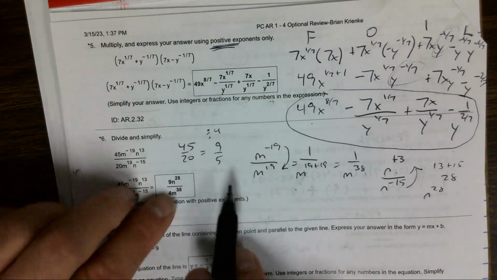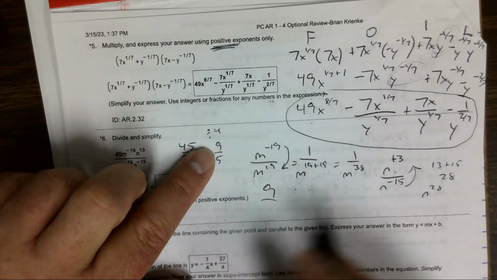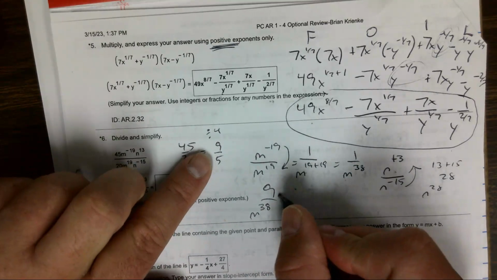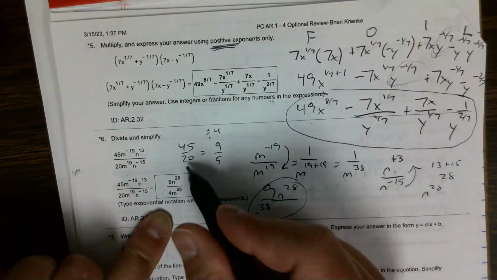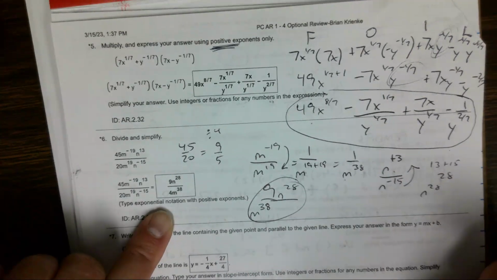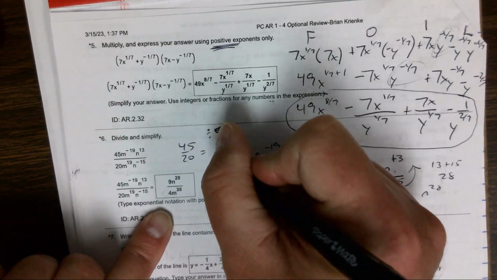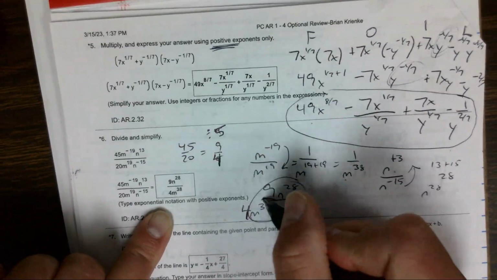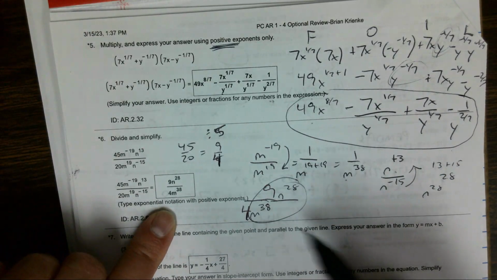Then you just put all that together. So the 9 is on top, the m to the 38 is on bottom, and the n to the 28 is on top. And I forgot the 4. Oh, I meant to divide by 5 here, my bad. So then you have your 4 here. So 9 fours, and then that.